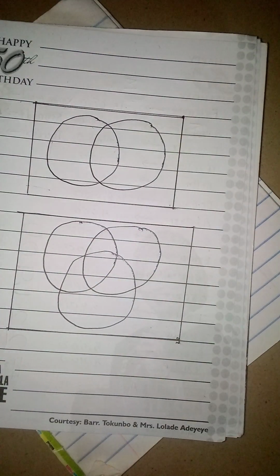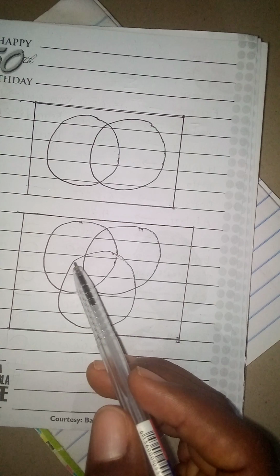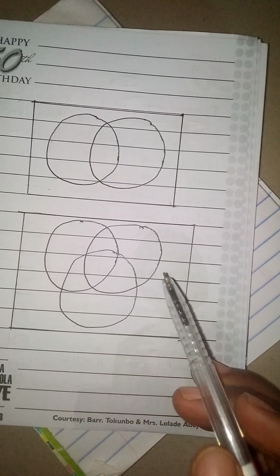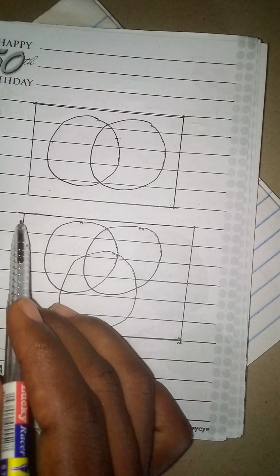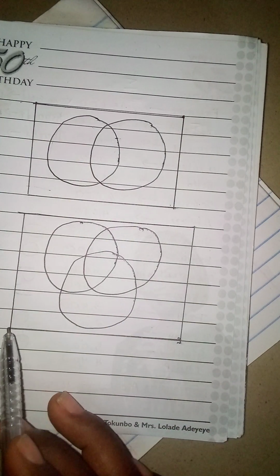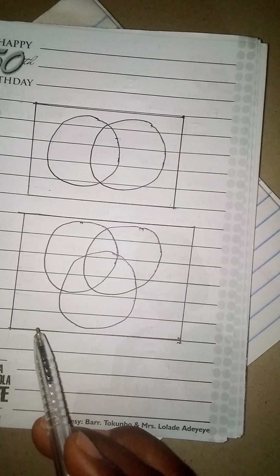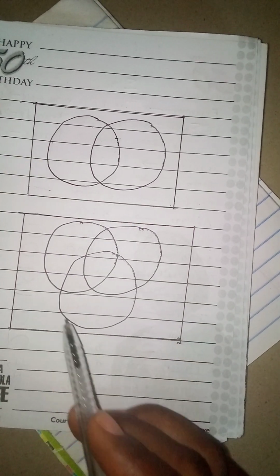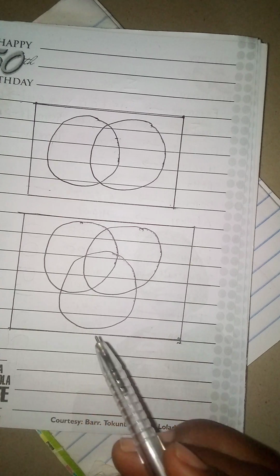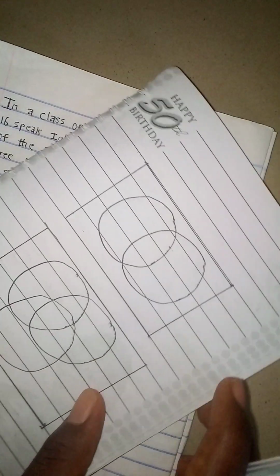In a 3 set Venn diagram we have 3 circles. So this is a 2 set Venn diagram, this is a 3 set Venn diagram. The rectangle still remains the same, which stands for the universal set, while the circles you are seeing inside this rectangle all stand for each set we are operating with.